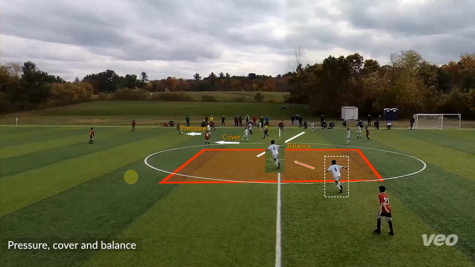So from practice this week, we worked on defensive shape and techniques. So this is a good example for it, where you need pressure near the ball and then cover from the players just behind it or around it, and then the overall shape needs to give balance to the whole organization.